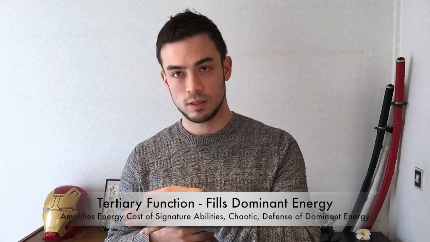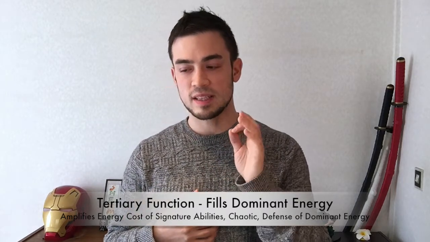The tertiary function is less skilled, and this amplifies the energy use of the signature abilities and fills the dominant energy.